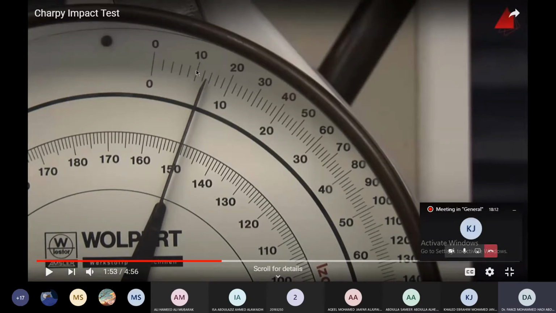So this is the number of joules which were absorbed by the specimen, and this should have come to 0 if you did not have a specimen, because when it is falling, it has a certain energy, it hits the specimen and it goes back. When the hammer is there, it hits and it goes back to its initial position, the same height.